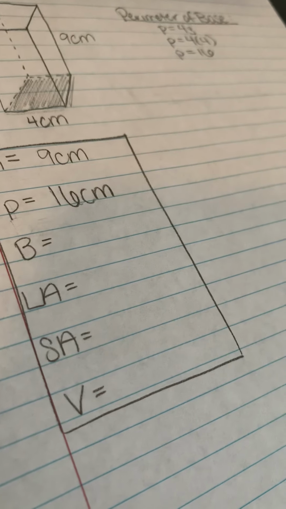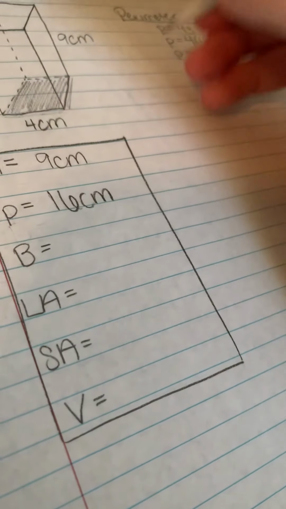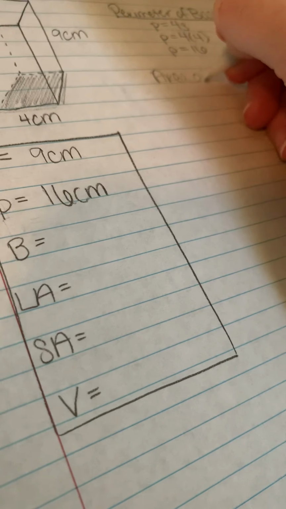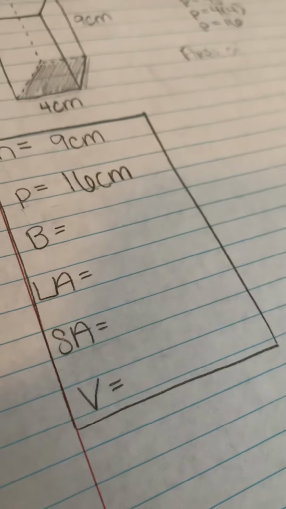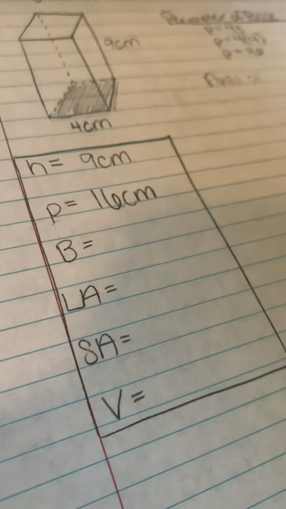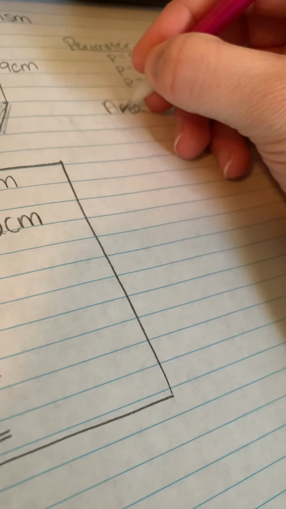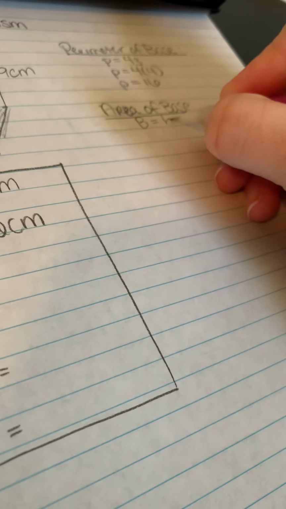Then we have base, capital B for area of the base. Area of base. Okay. Now the area of a base in this scenario would be base times height. And I'm going to change that to an uppercase H just so that you know that that is referring to the height of the base.